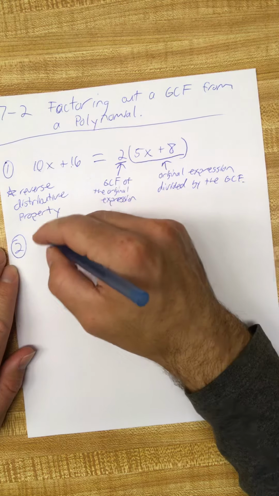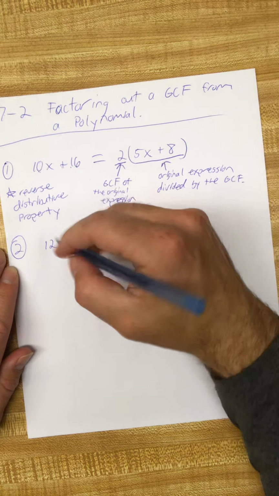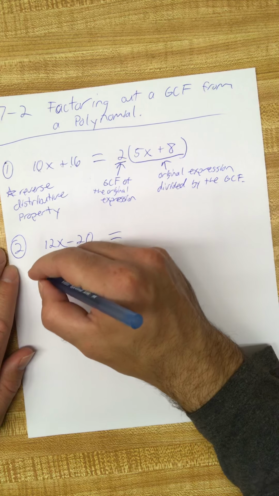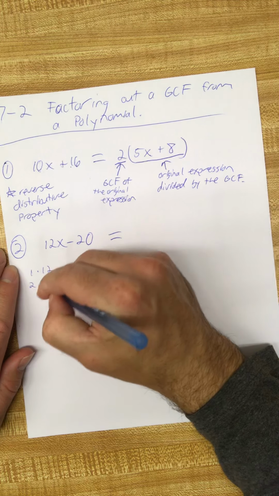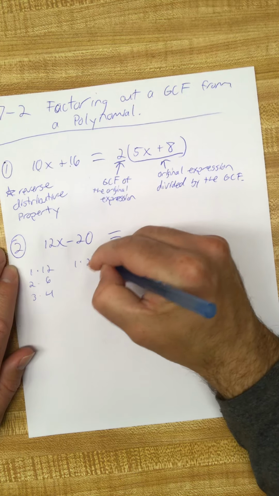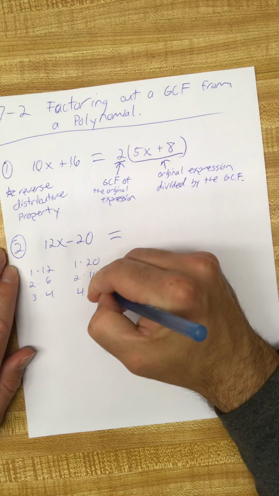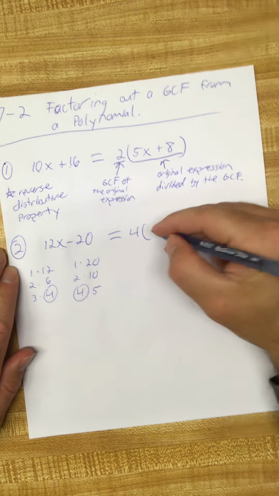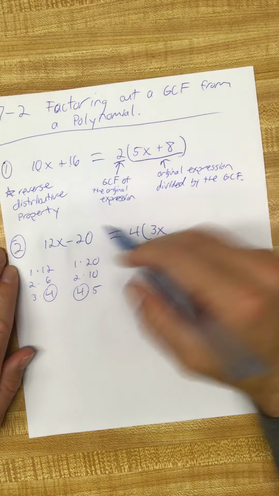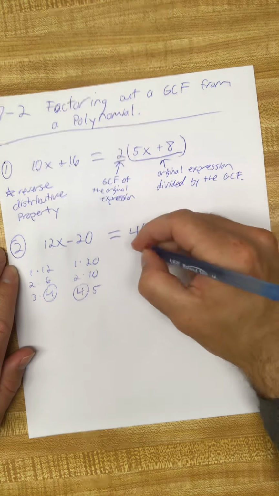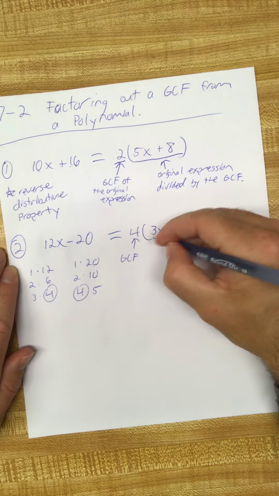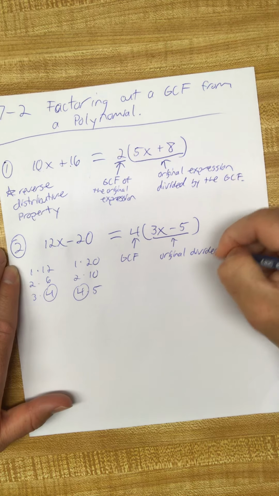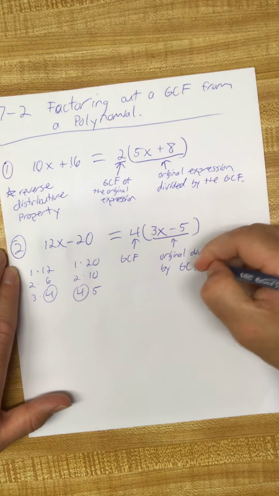So let's do another one similar to that. Let's go with 12x minus 20 here. All right, so GCF of 12 and 20. Again, 12, you have 1 times 12, 2 times 6, 3 times 4. 20, you have 1 times 20, 2 times 10, 4 times 5. Your GCF there is going to be 4. So then 12 divided by 4 is 3. I still have the x there. 20 divided by 4 is 5. So again, that is my GCF right there. And this is my original divided by the GCF.